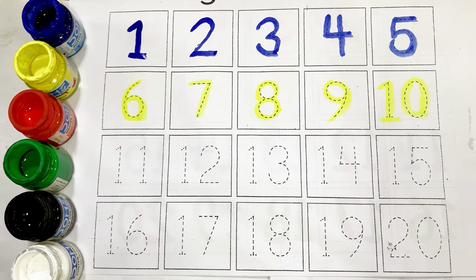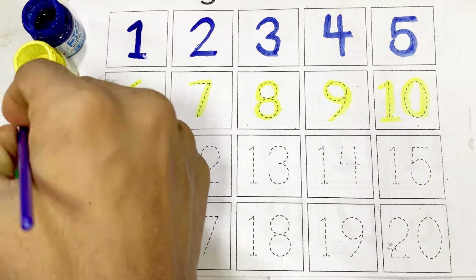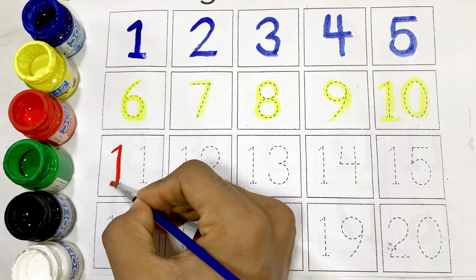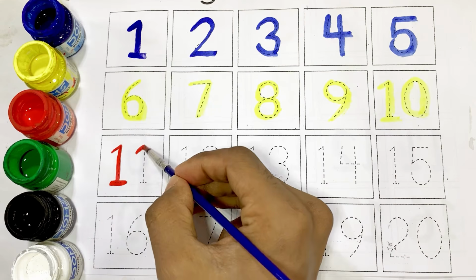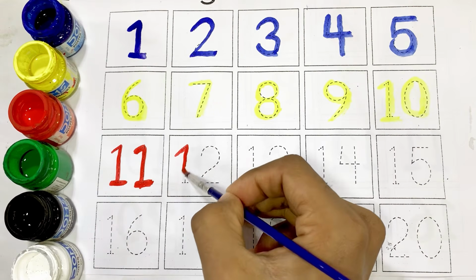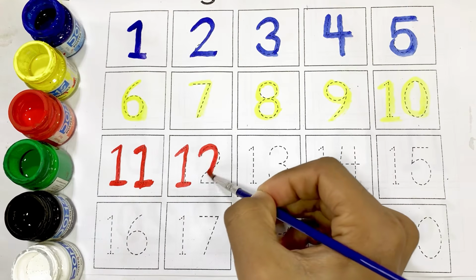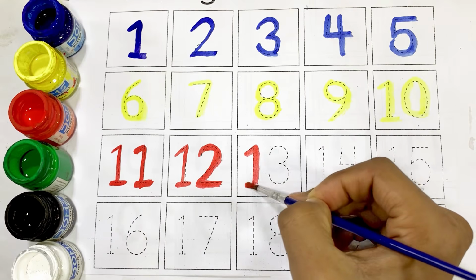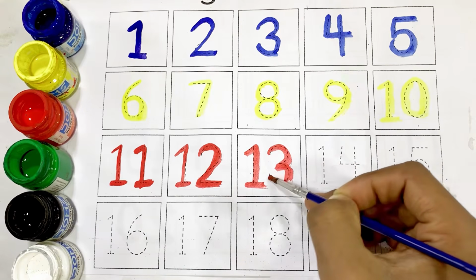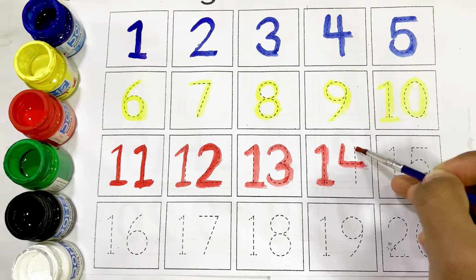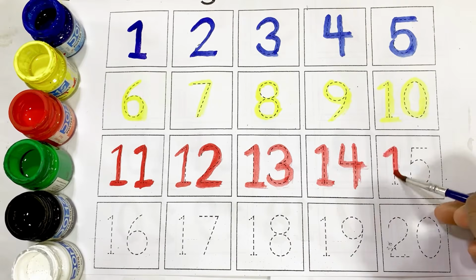It's now 11. The number 11, and use red color. This is 11. This is 12. This is 13. This is 14. This is 15.